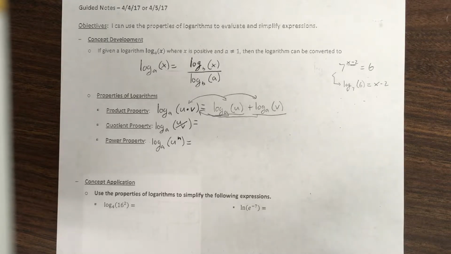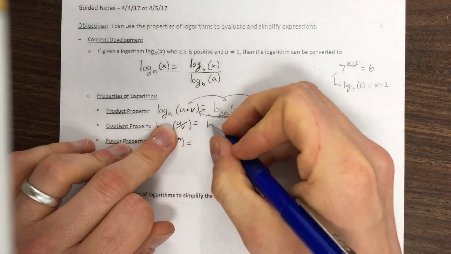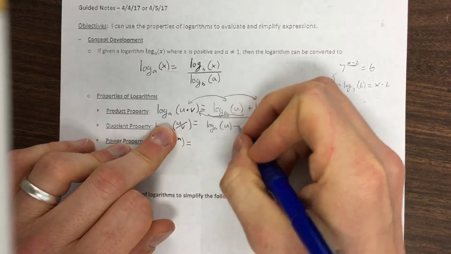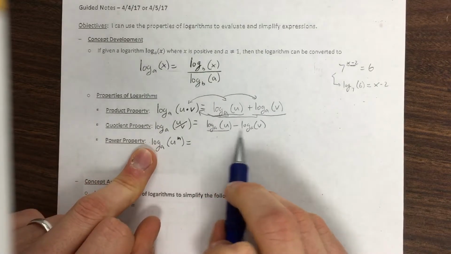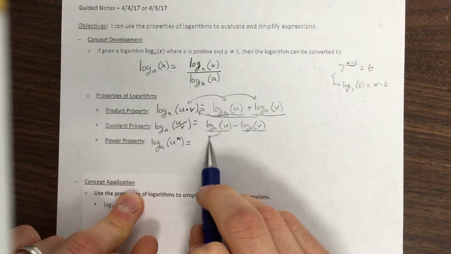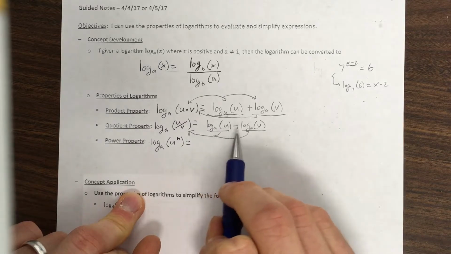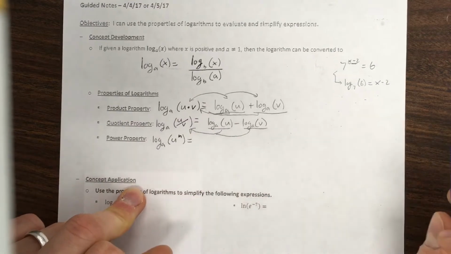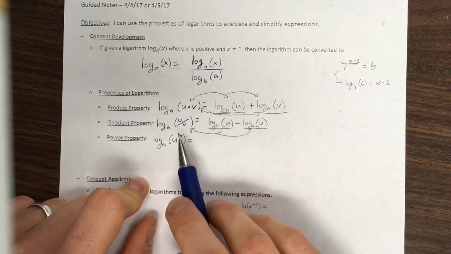Or properties, I guess. The next property is the quotient property. And the quotient property says if we're dividing here, well, then you would subtract our logarithms. Or in other words, if we have subtraction here, we need to be able to go in reverse and say this is log base A of u divided by v. That's the key thing, is to be able to recognize when we can go in reverse.